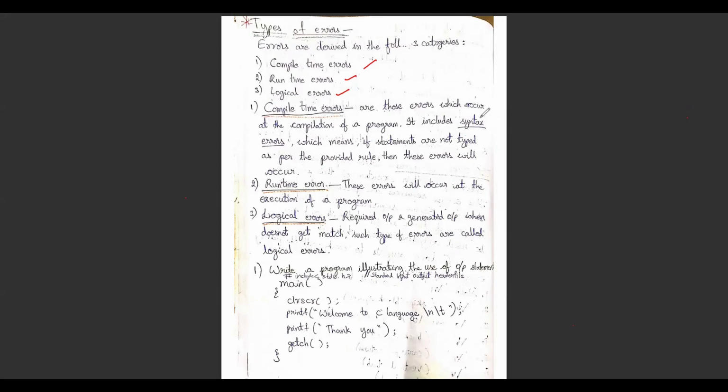They include syntax errors, like a missing semicolon, comma, or inverted commas, or the program not being written as per the syntax of the program structure. When you come across these errors, you go back to the program, modify it, and re-execute it.